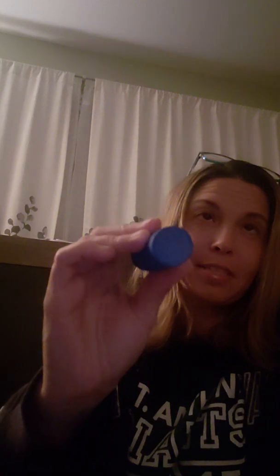So today when you do your math work, you're going to be working with the cone and with the cylinder. I hope that this helps you to better understand your cones and your cylinders.